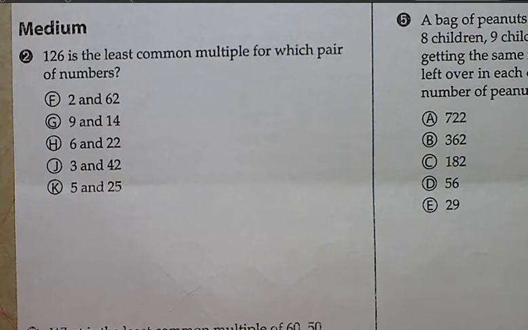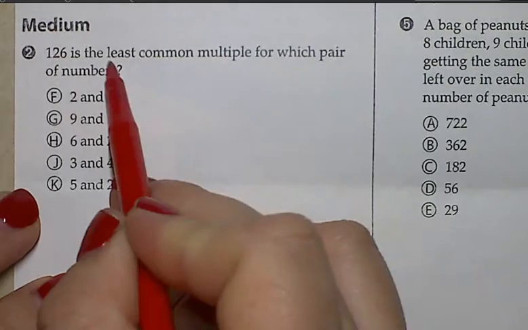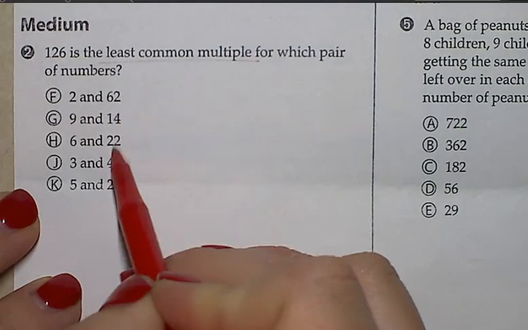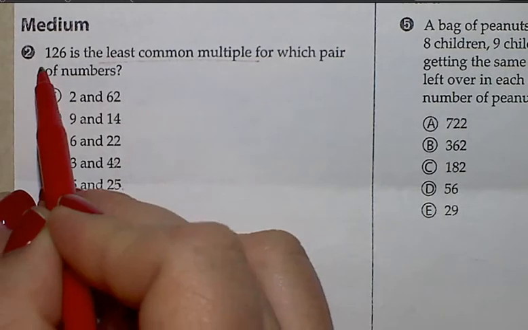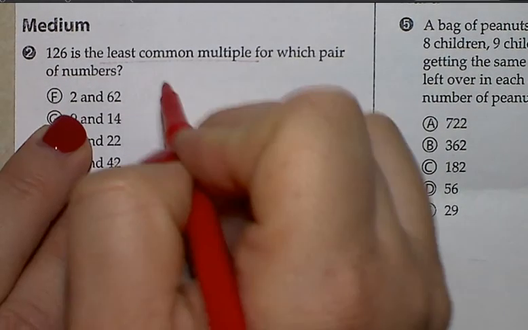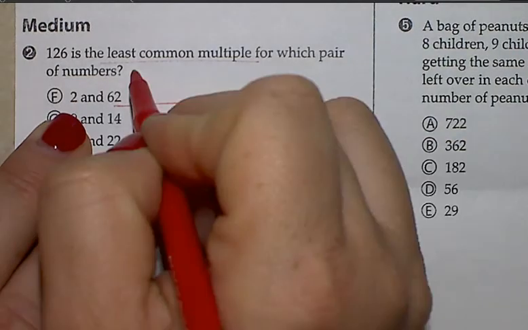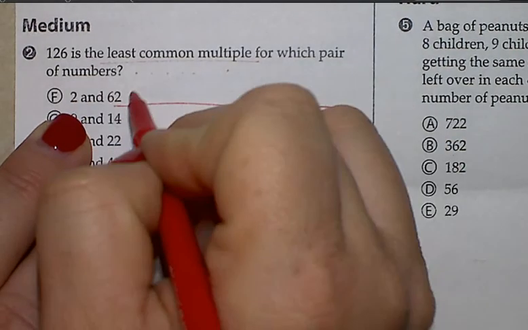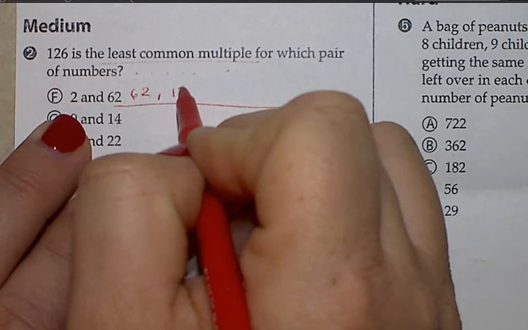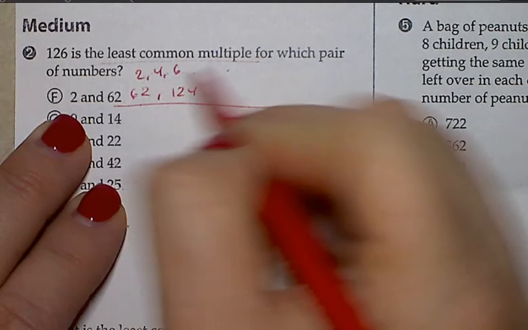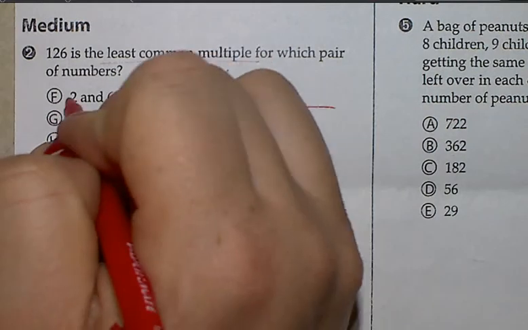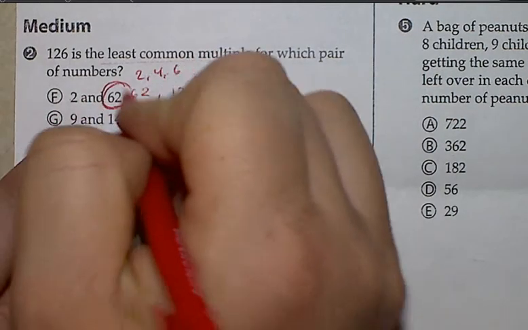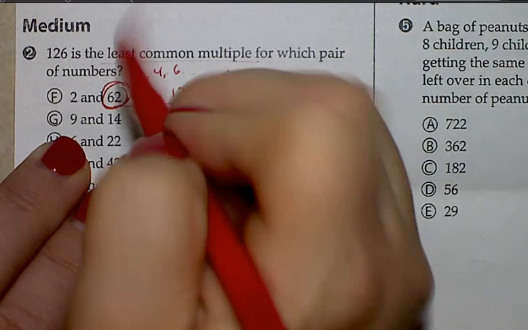Okay. So the least common multiple. First of all, it's the least common multiple. So I want to know what's the least common multiple of these. And then once I get the least common multiple, I want to know which one of them has an answer of 126. So if I wrote down all the multiples of 2: 2, 4, 6, 8, 10, and all the multiples of 62, then what would be the first number that would be in both lists? 62. So the least common multiple of 2 and 62 is 62. Is that equivalent to 126?